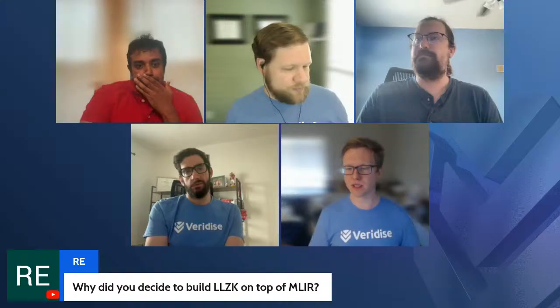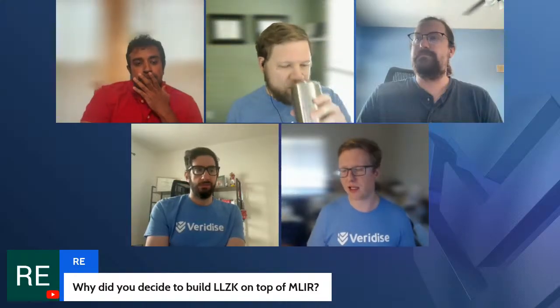Internally, LLZK has several different dialects that represent different features that languages may or may not have. When you have a language at a higher level and you need a target, say an R1CS backend target that doesn't have high level constructs, you just define the appropriate conversion passes to translate those higher level dialects into lower level R1CS code. This is what MLIR is designed to do, and it's precisely the things we need to do for LLZK and ZK languages. It's really built well for what we needed to do.